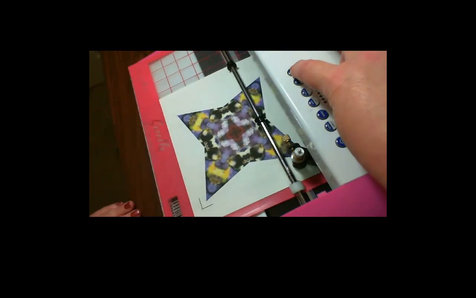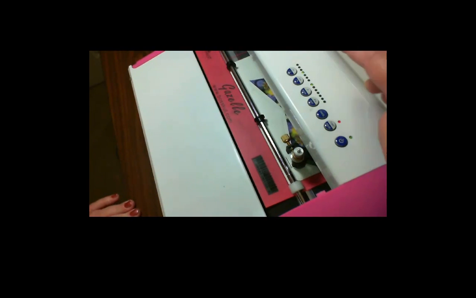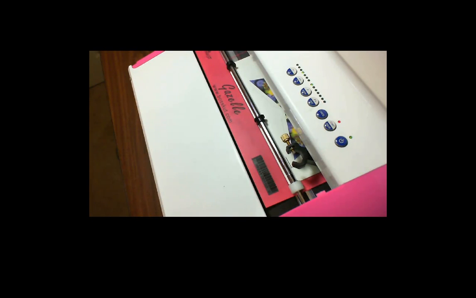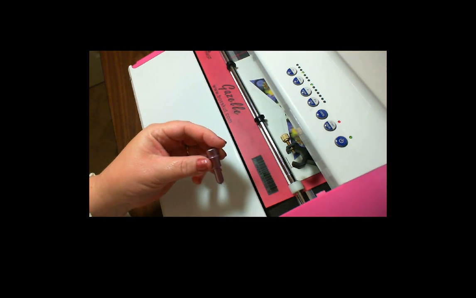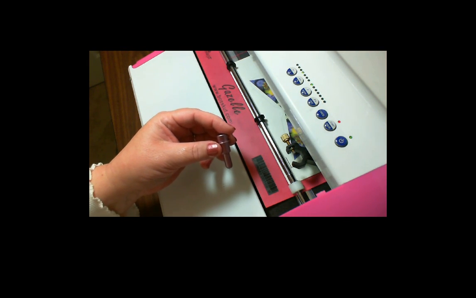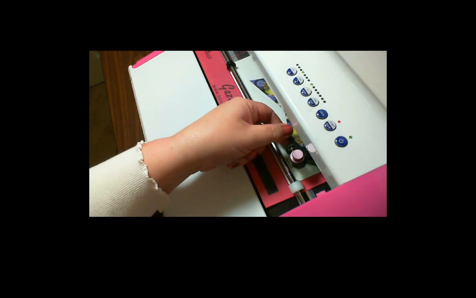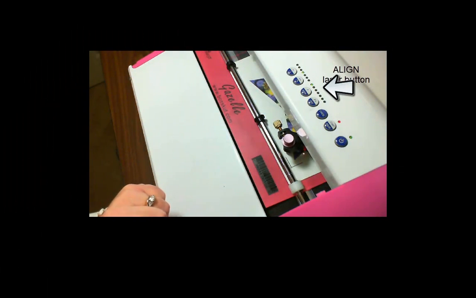Okay, so now I'm going to go ahead and load the paper into the machine. And I'm going to remove the cutting blade because I'll be using the engraving tool, and this is what we're going to use to make the score marks. So just secure that into the machine, and you can get this from Scrap Savvy.